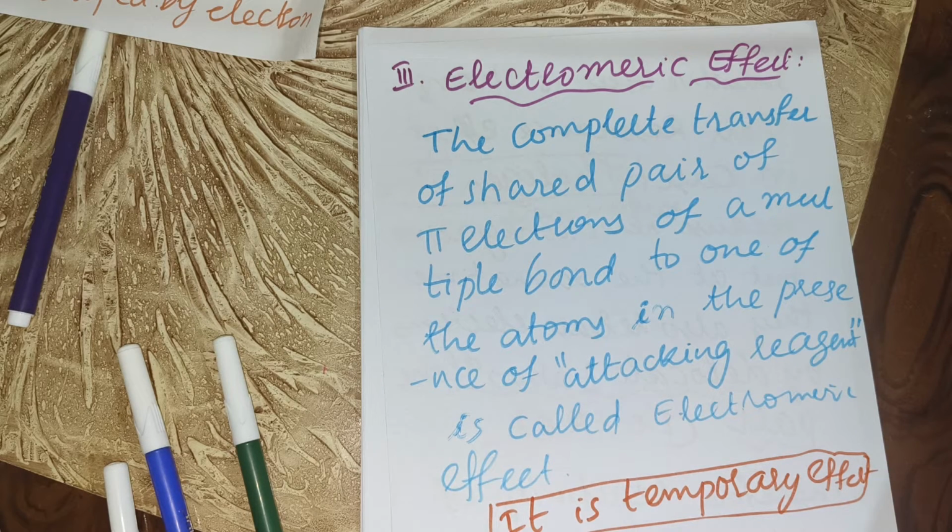It is observed only in organic compounds with multiple bonds, in the presence of attacking reagents. If there is no attacking reagent, there is no effect, keep that in mind. It comes into play instantaneously. When the attacking reagent is available, then this effect will be there. If you remove the attacking reagent, then it will move back to its original position.